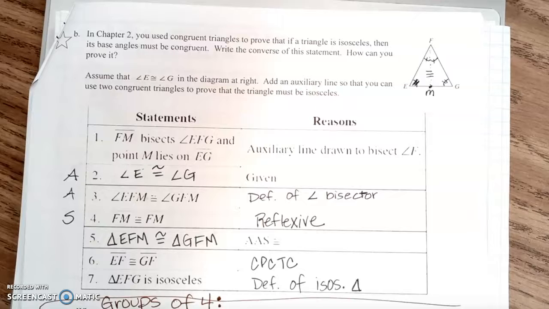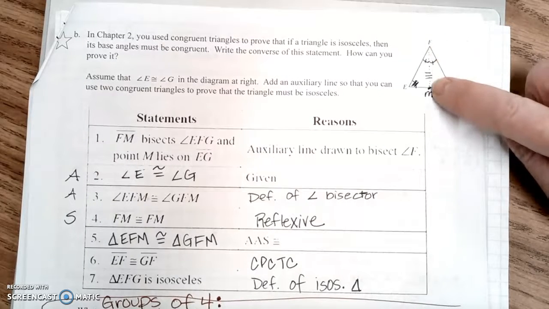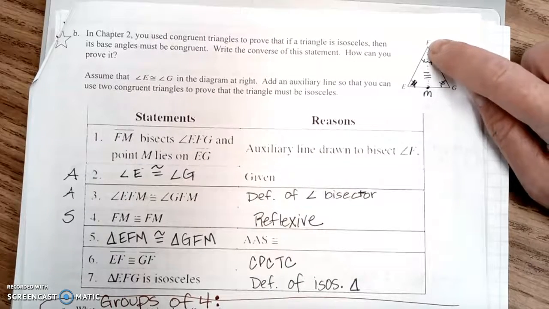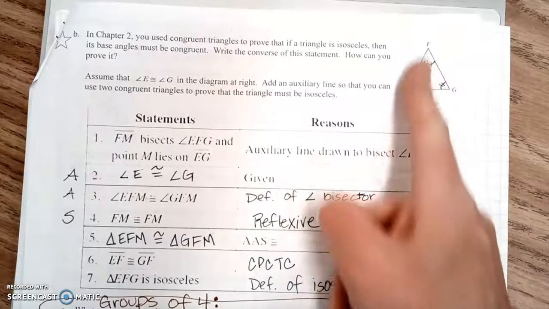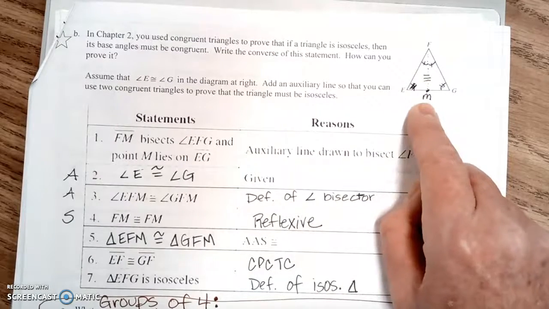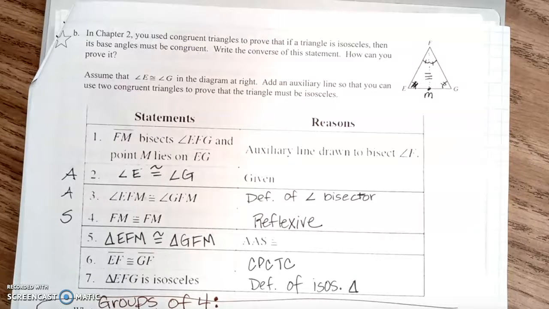So over at the right, they're having us dash in a line. That's called an auxiliary line. So we draw it from F going straight down, and it creates two congruent angles.